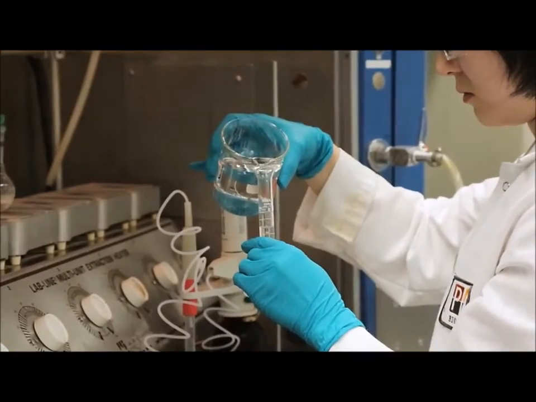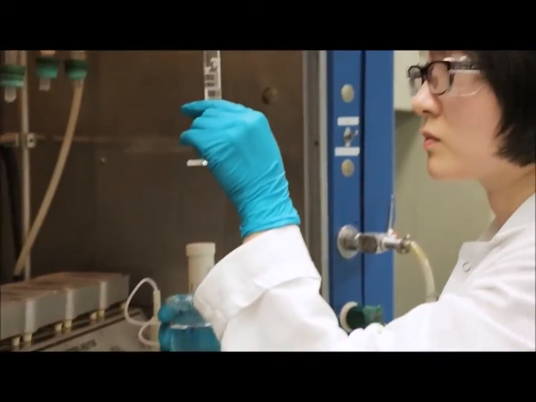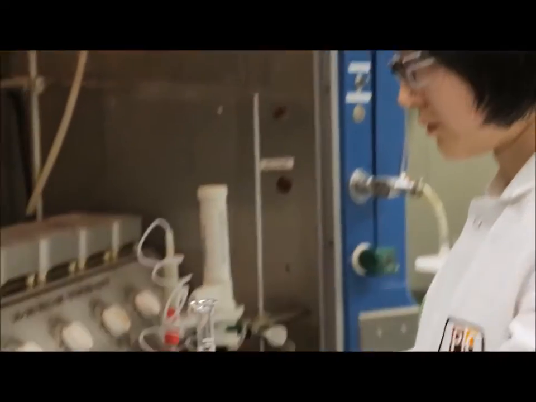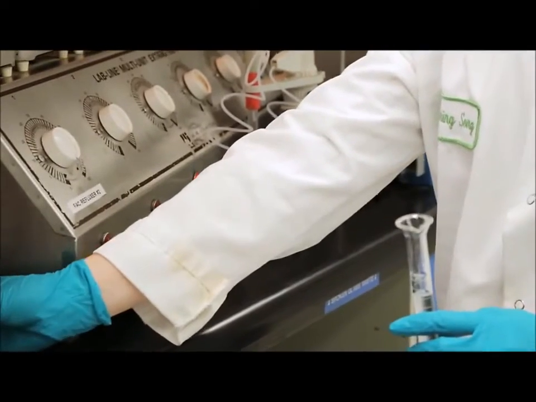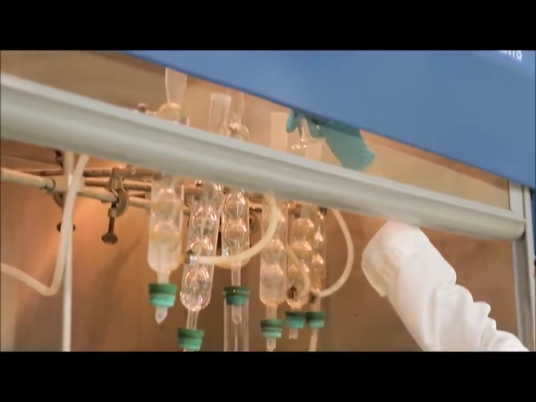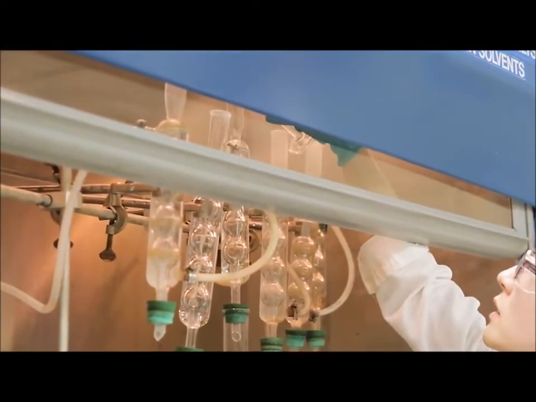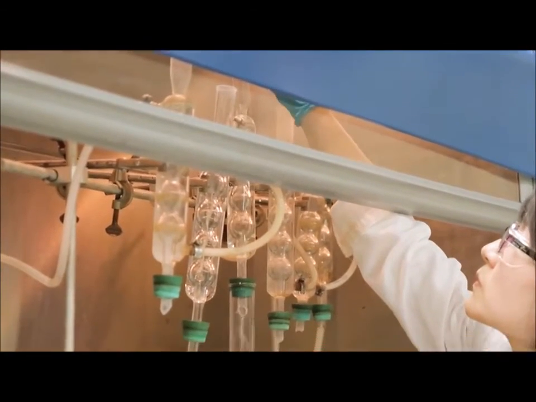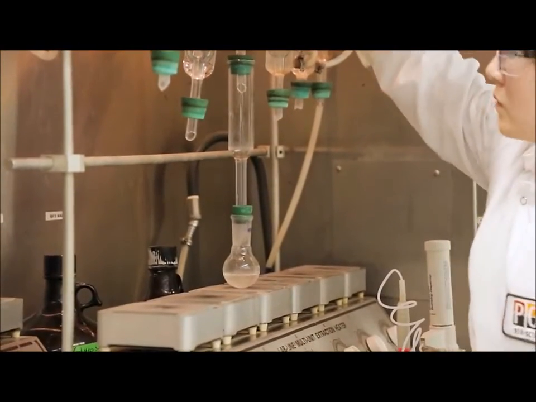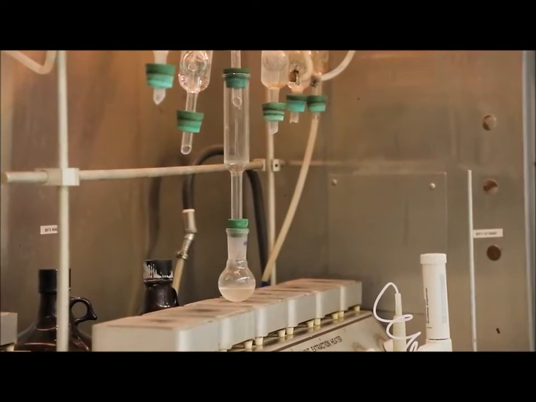Next, we are going to add our heptane. And our heptane will be added through the condenser as well. Once the heptane has been added, we turn off the heating element and we allow the sample to cool down.